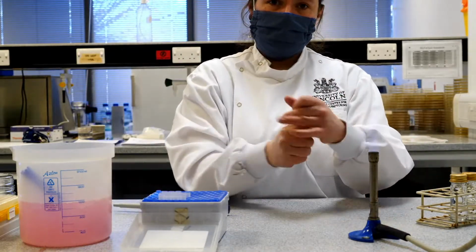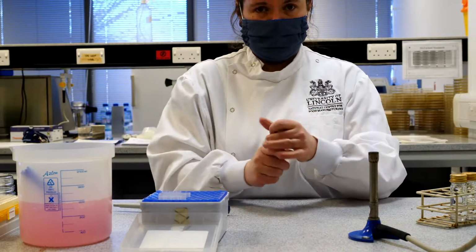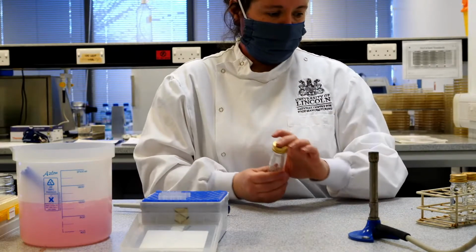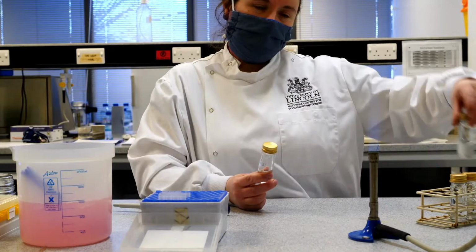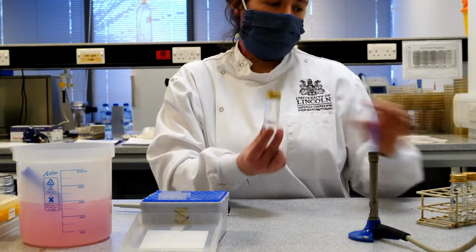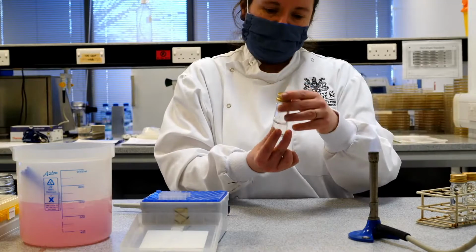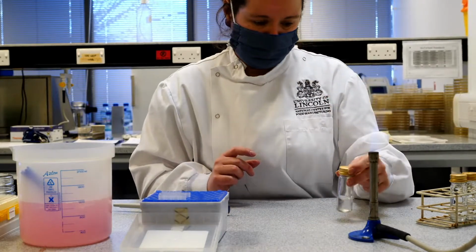Now what I've done here is create another 1 in 10 dilution, so 1 milliliter into 9 milliliters, which makes a 1 in 10. But because we took that from this 1 in 10 dilution, what we've ended up with is creating a 1 in 1,000 dilution when compared to our original sample. And 1 in 1,000 is also known as 10 to the minus 3.